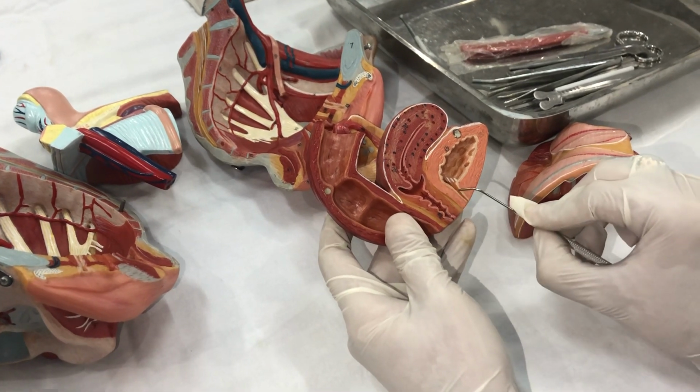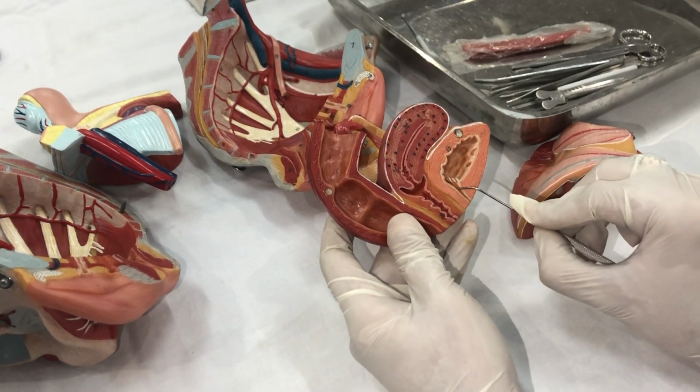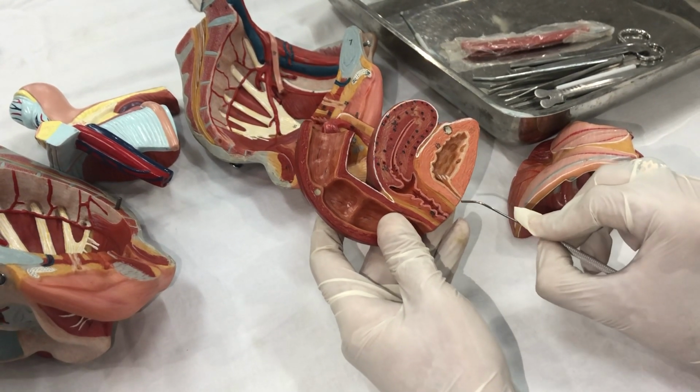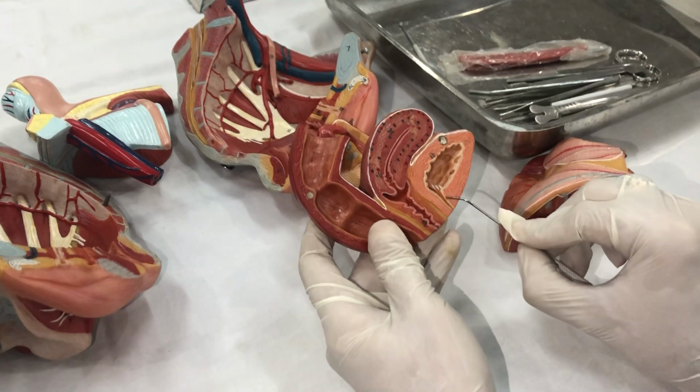Urinary tract infections are more common in females because of close proximity to the vagina and the short length of the urethra.